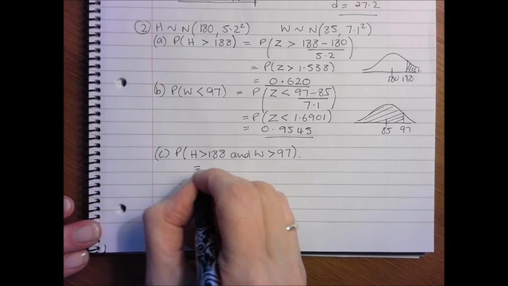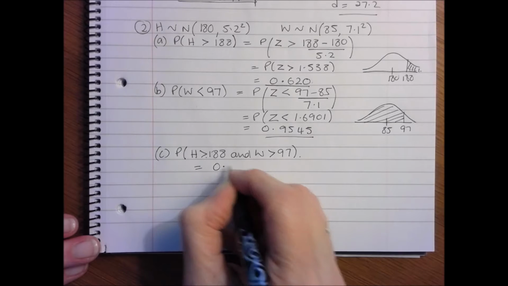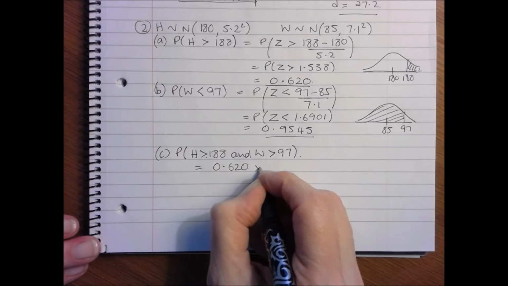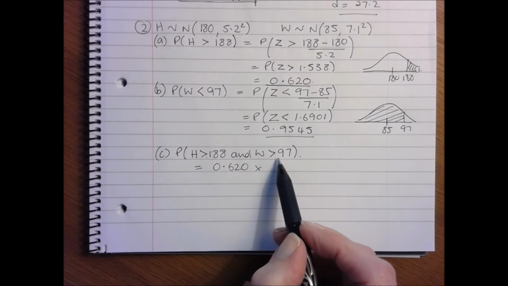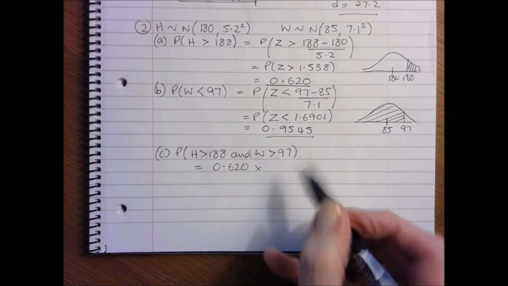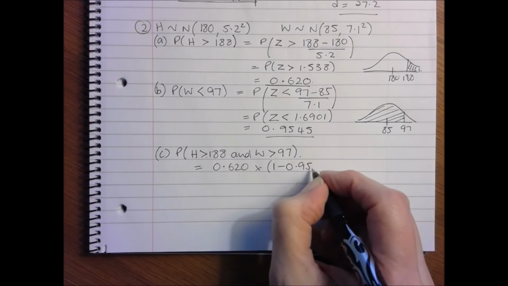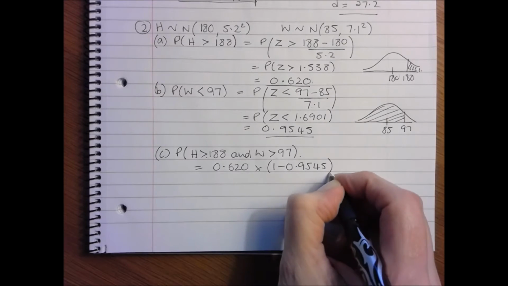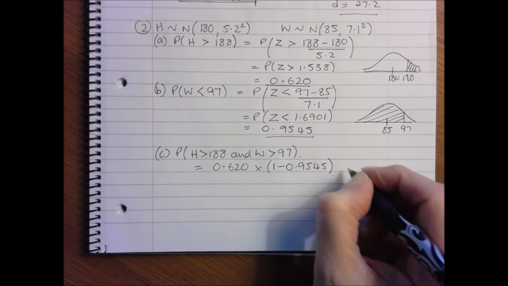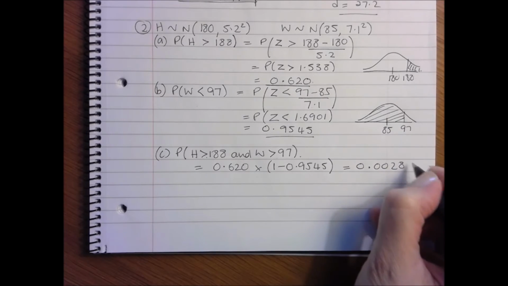So this is going to be, well, this probability we worked out up here, 0.620, multiplied by the probability the weight is bigger than 97. Well, we've worked out the probability of being less than 97 here. So bigger than 97 is 1 minus this, so 1 minus 0.9545. And if you work this out, what we end up with is 0.00282.